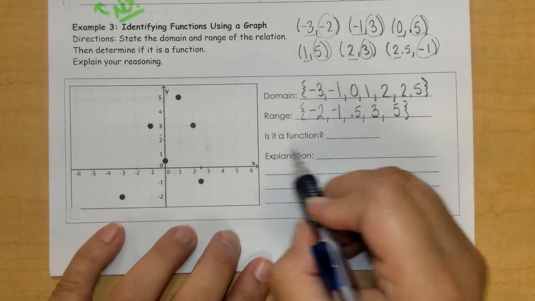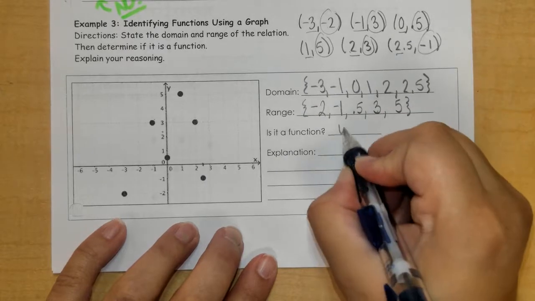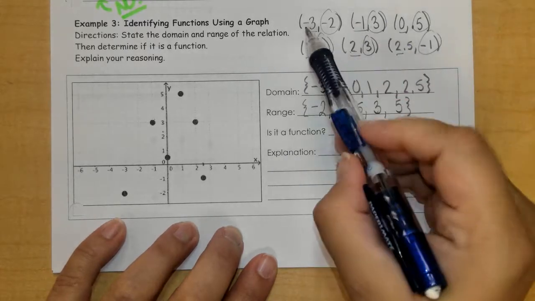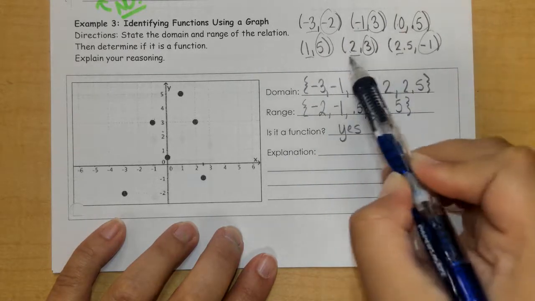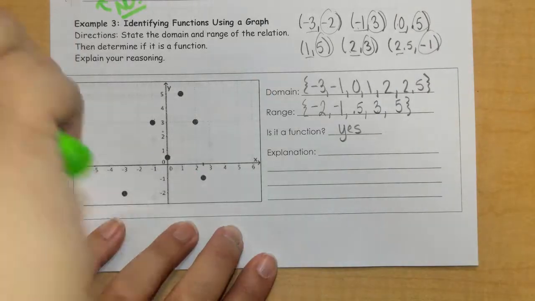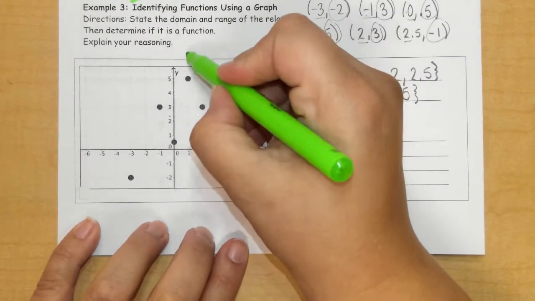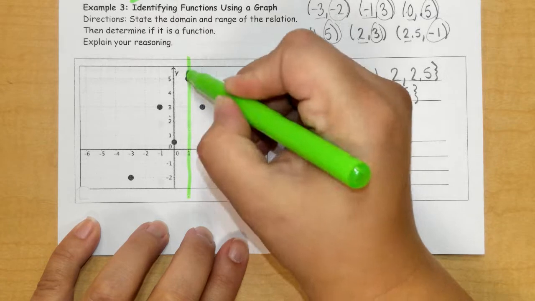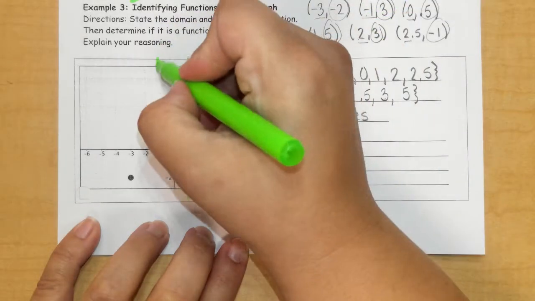And ask if this is a function. And I'm going to say yes. If I look here, none of the x is repeated. If I draw a line, a vertical line anywhere on the graph, I see that only 1 point touches that line at any point on the graph.